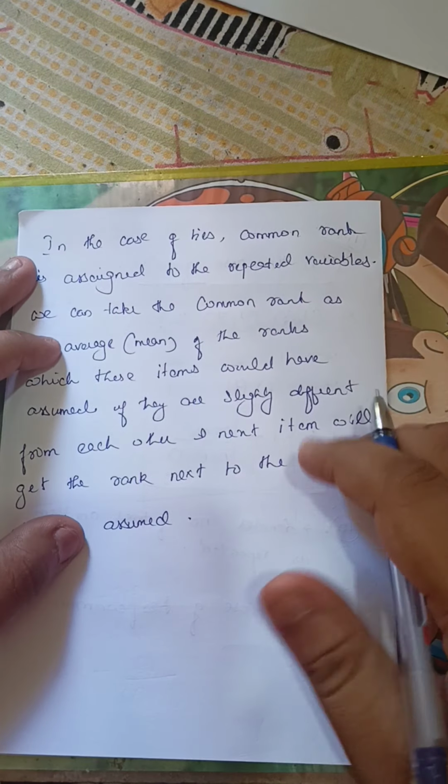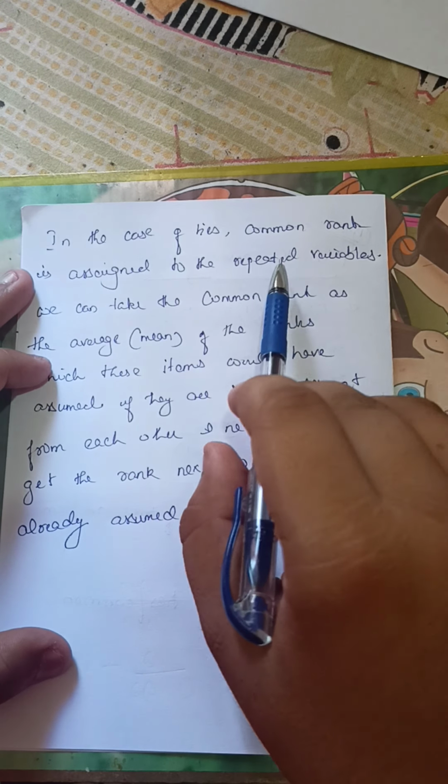So in the case of a tie, common ranks are assigned to the repeated variable.